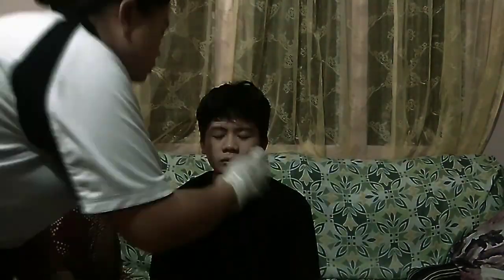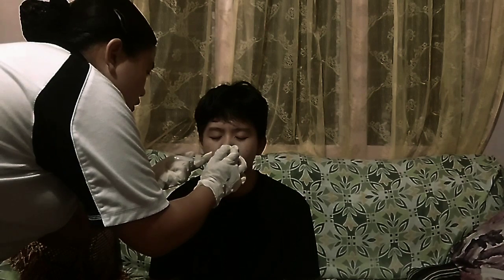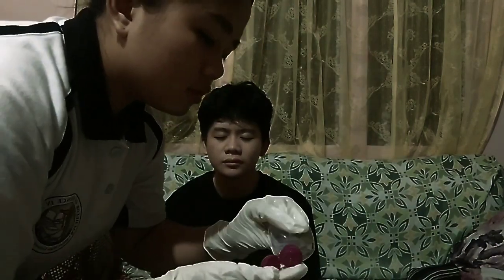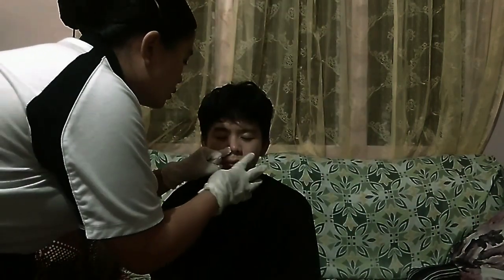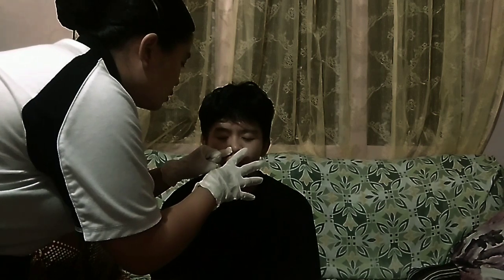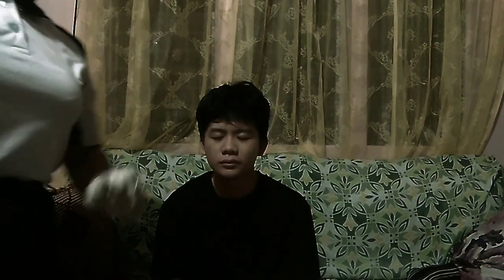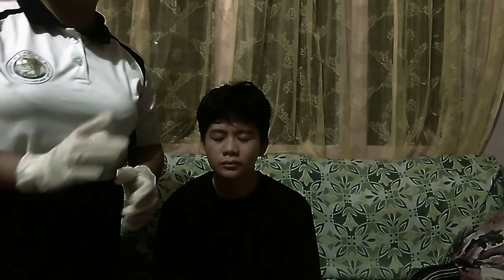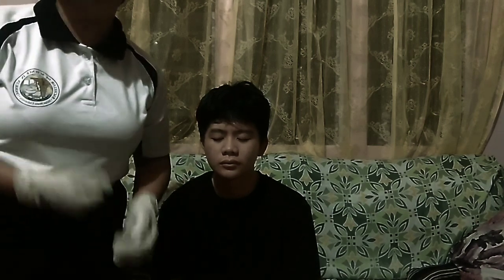Is that okay with you, sir? Yes. Ano pong naamoy niyo, sir? Alcohol. Okay. Perfume. Correct. It seems the patient can smell the substance accurately and no signs of discharges in the patient's nose.